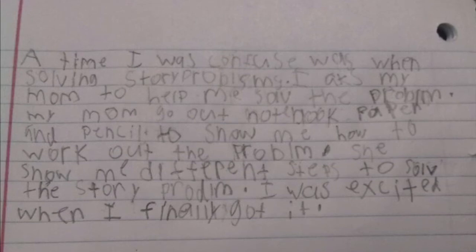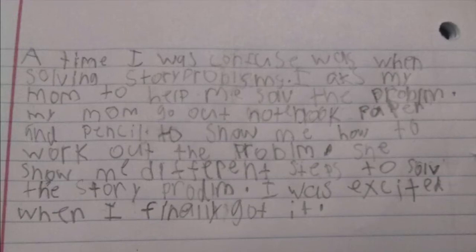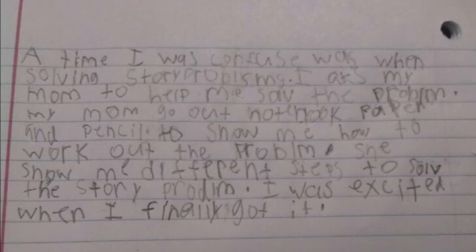So let's see what happens last. She showed me different steps to solve the story problem. So guys, we want to make sure that the word solve is spelled S-O-L-V-E. The story problem. So problem is spelled P-R-O-B-L-E-M. I was excited when I finally got it. So yeah, awesome job. Did anybody pick up on the events that took place in that story?